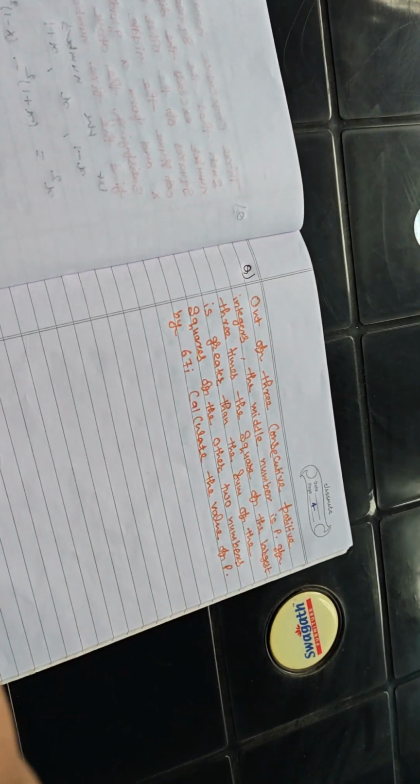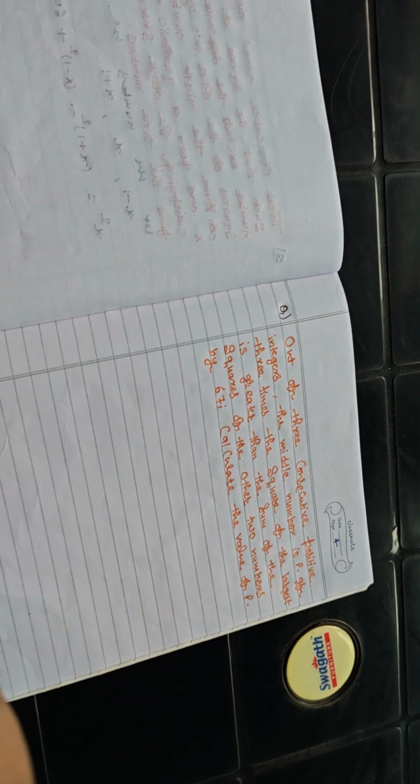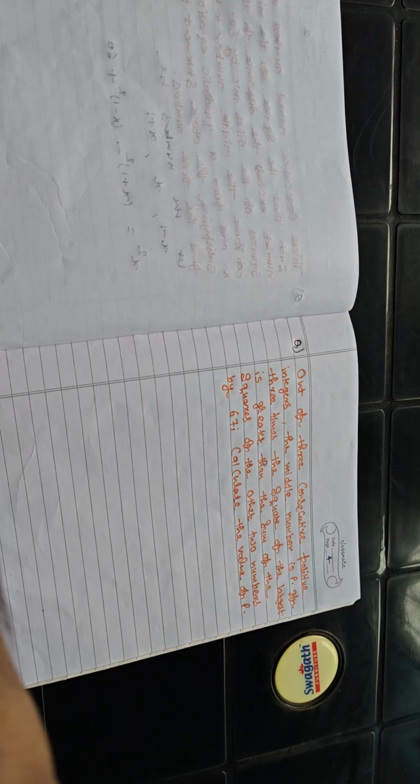Again, we have a question. Out of three consecutive positive integers, the middle number is p. If 3 times the square of the largest is greater than the sum of the squares of the other two numbers by 16, calculate the value of p.